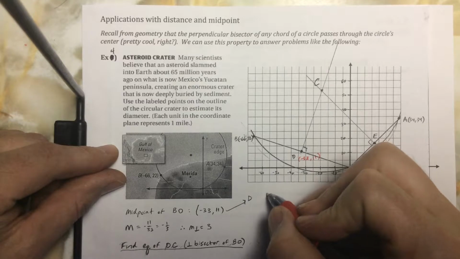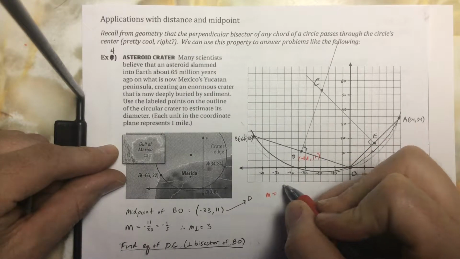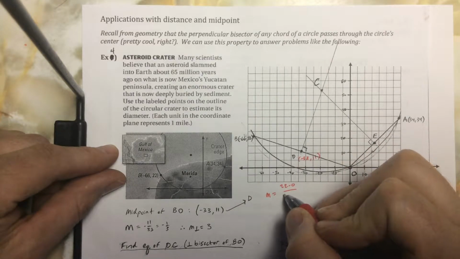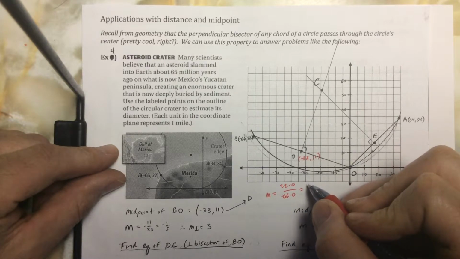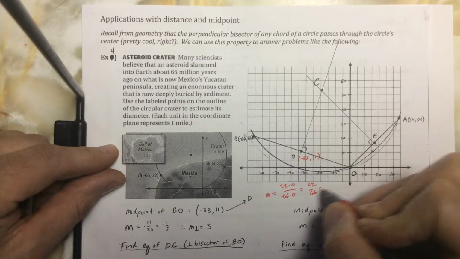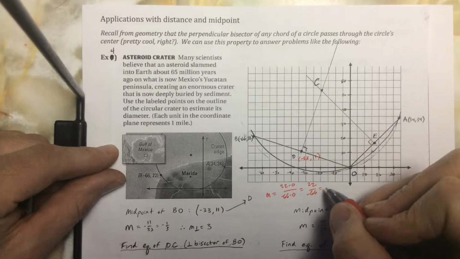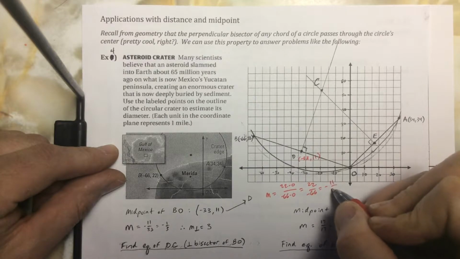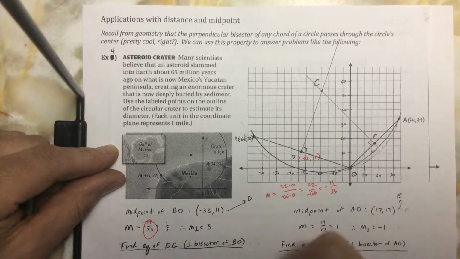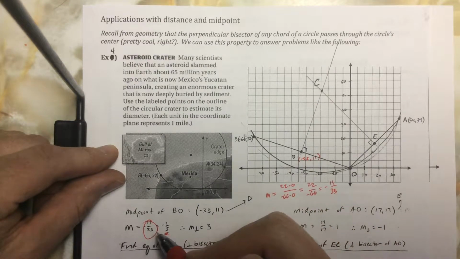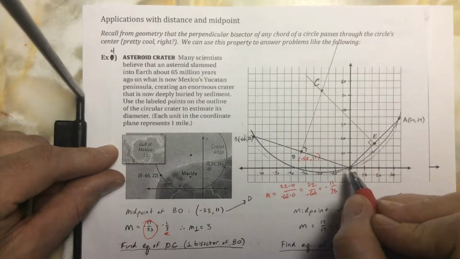So when you have that slope, that'd be going through all the work, which is really not necessary. This is going to simplify to 22 over negative 66, which is negative 11/33, and that's what I have right there. And actually we can simplify that one further to negative 1/3. But I just wanted to show you where that came from. That is the slope of BO.